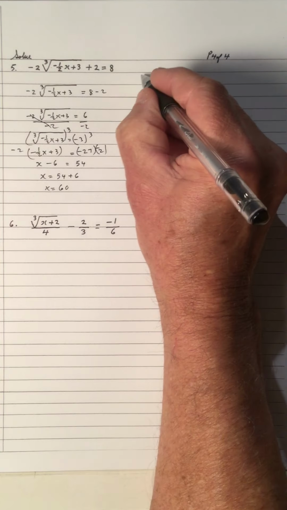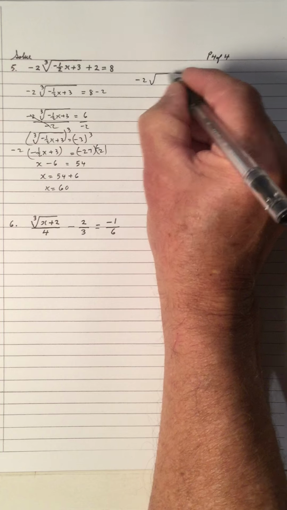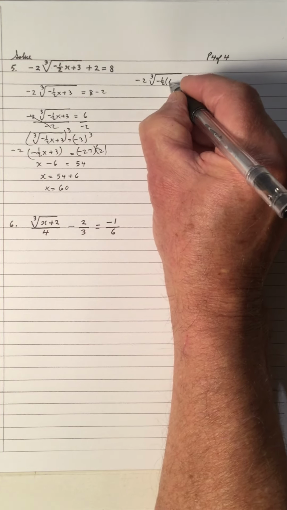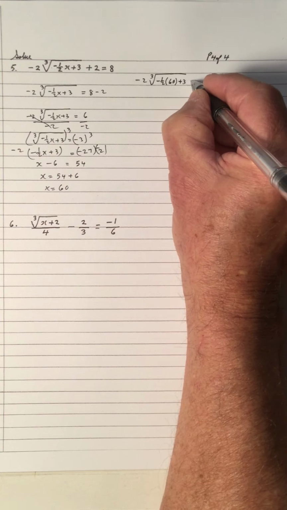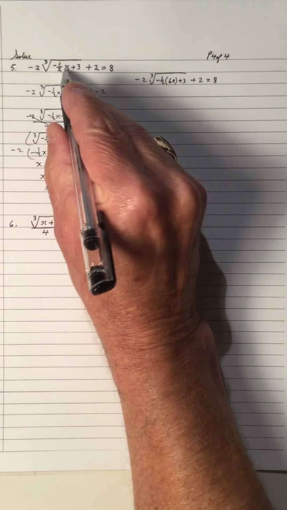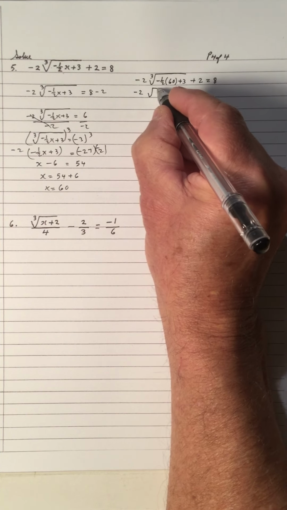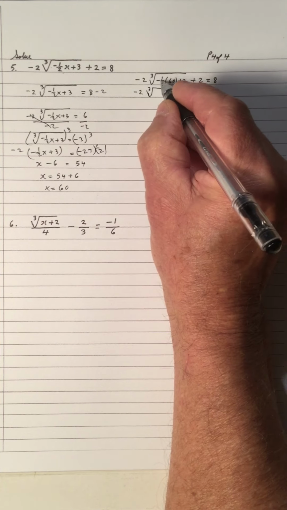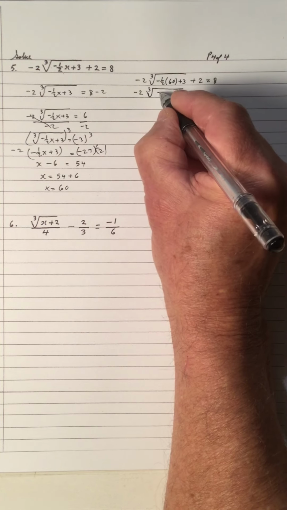So let's go back to check to see if we're okay. Negative 2 cube root, negative a half of 60 plus 3, add on 2 equals 8. So I put in 60 in the place of x. Now I have to simplify what's inside the root first. Negative a half times 60 is negative 30.